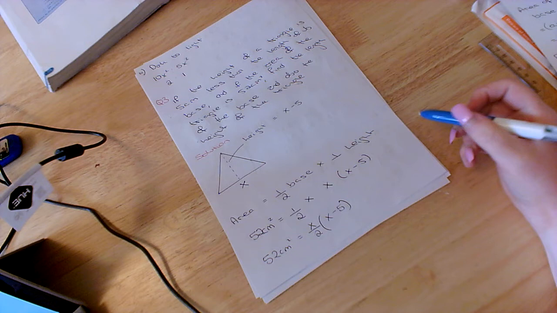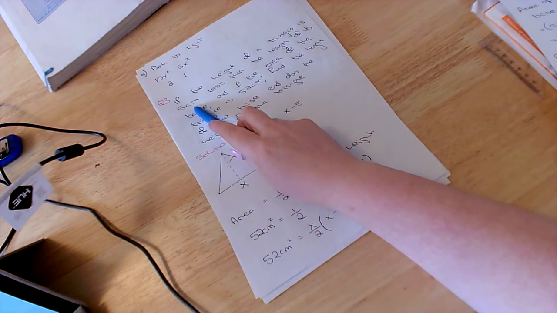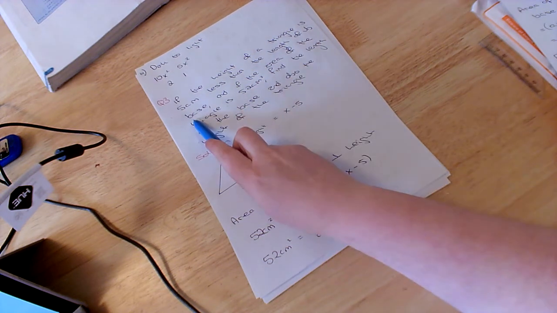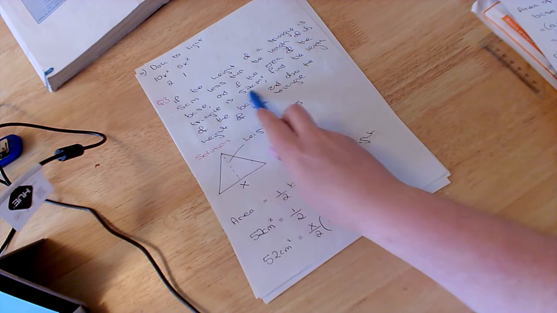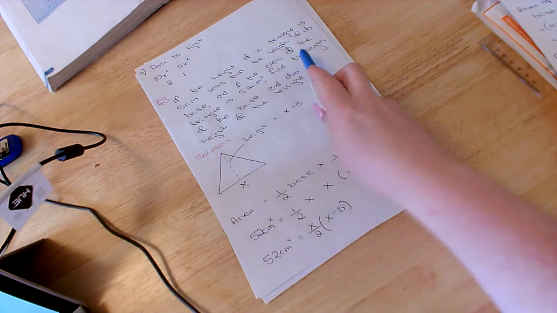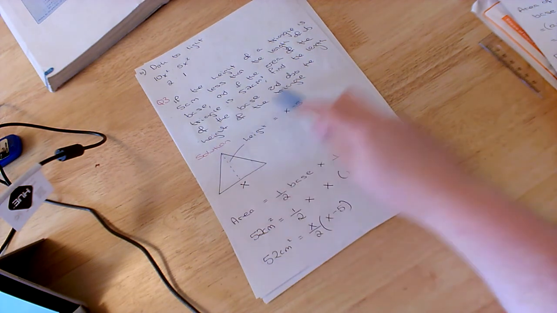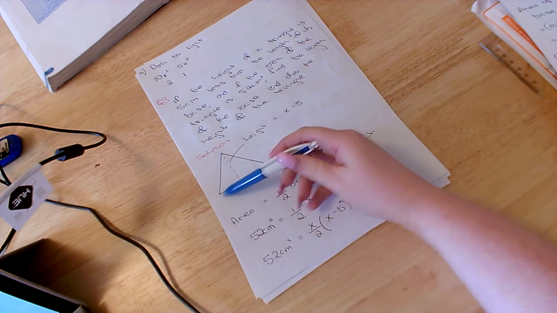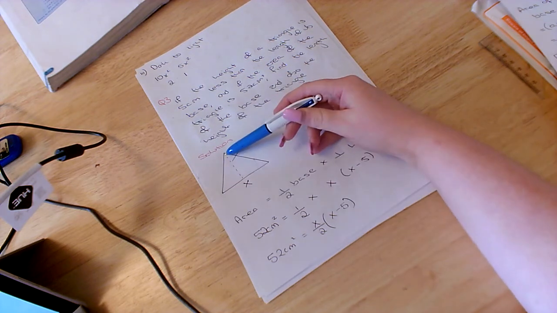The next part of question 3 says, if the height of the triangle is 5 centimeters less than the length of its base, and if the area of the triangle is 52 centimeters squared, find the length of the base and also the height of the triangle. Okay, right, so I'm trying to find the length of my base and the height of my triangle.